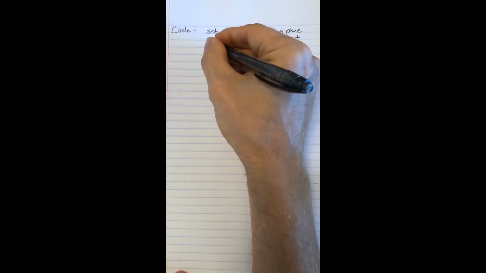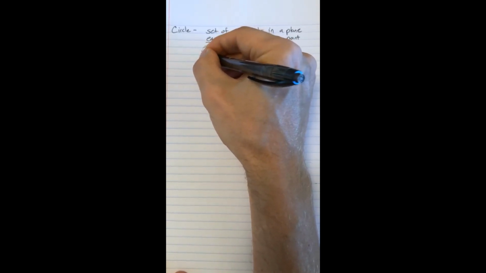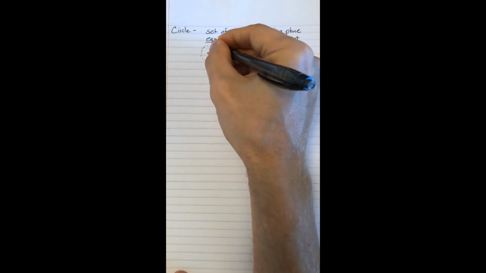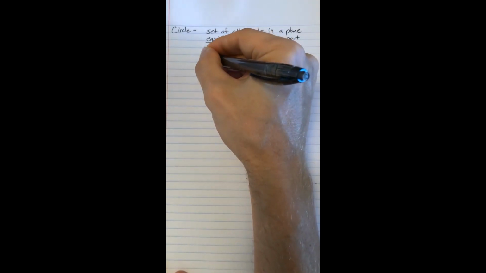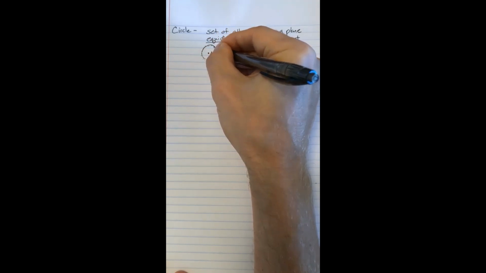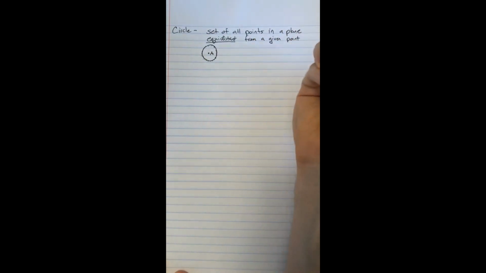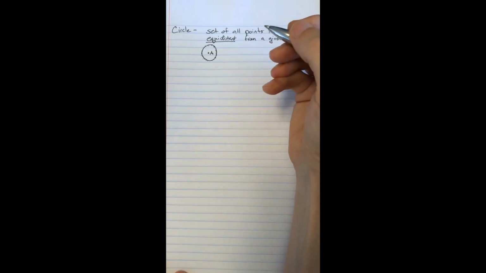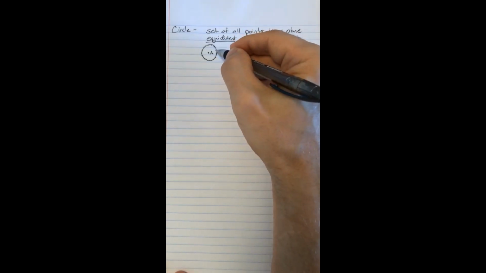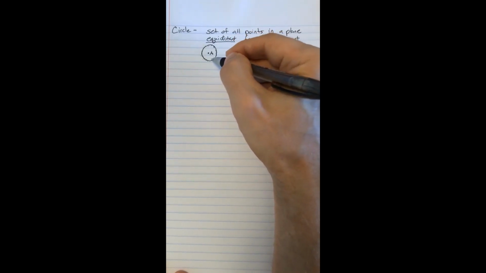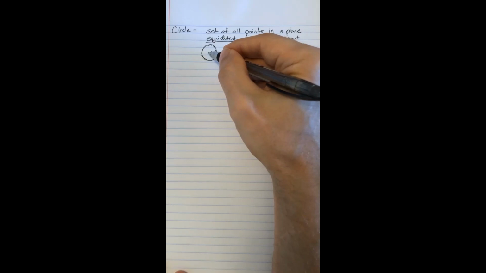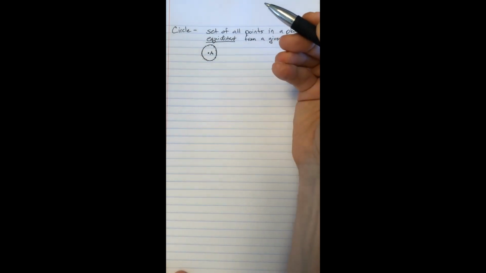And what happens is if we keep on drawing all the points that are that same distance from point A, eventually we'll fill in this so much so that we have a circle. And that's the geometric definition of a circle. It's all the points that are equidistant from this point right here, which would be the center.